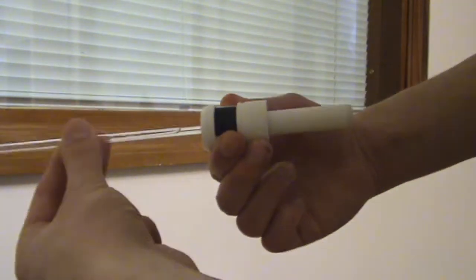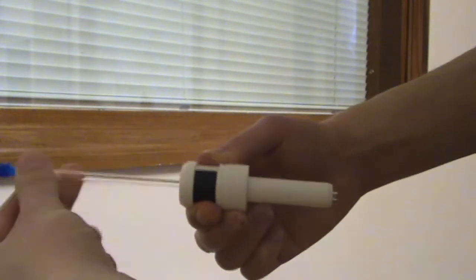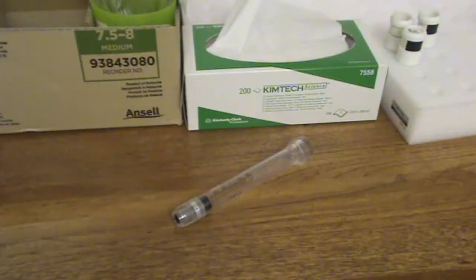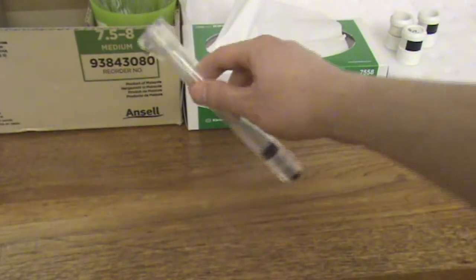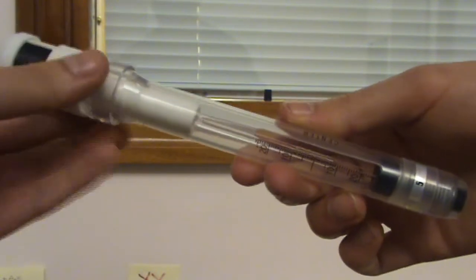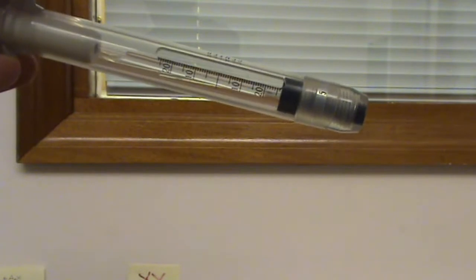Then insert your sample tube into the spinner. Take one of the depth gauges. Place it over the spinner in the sample tube and then push the sample tube down until it is touching the bottom of the depth gauge. Give the sample tube a twist to ensure it is touching the bottom.